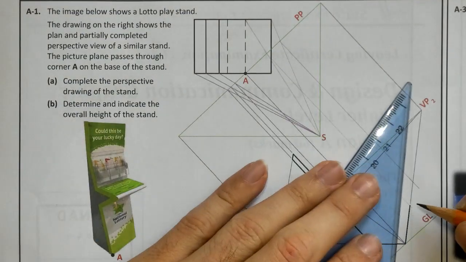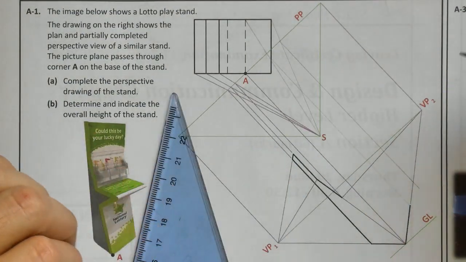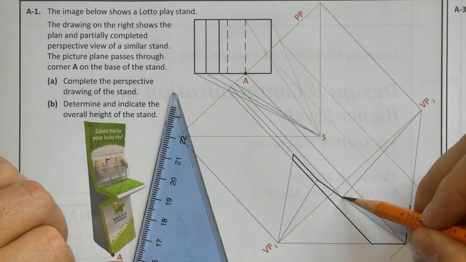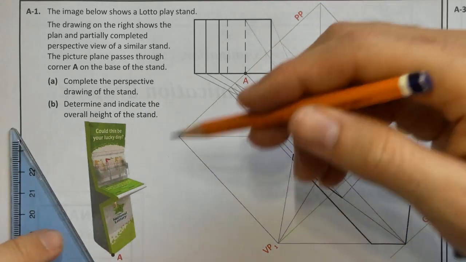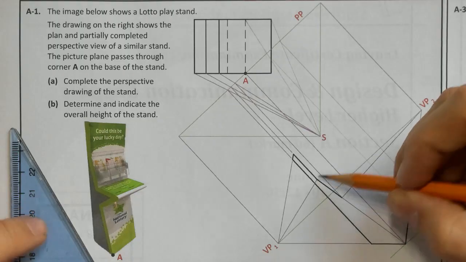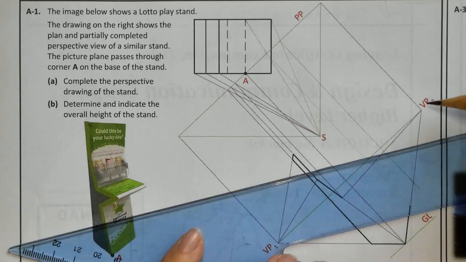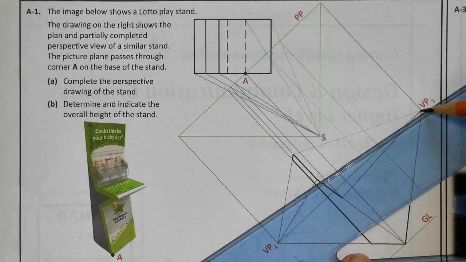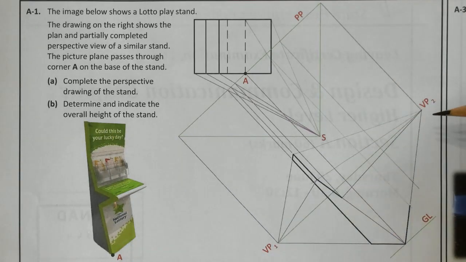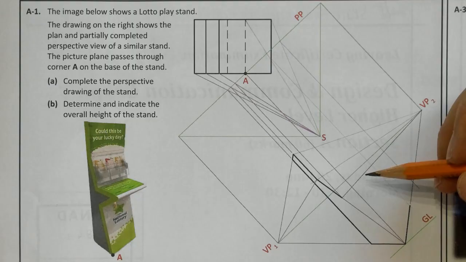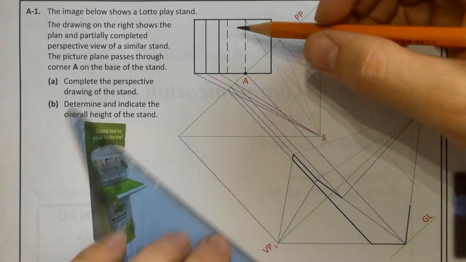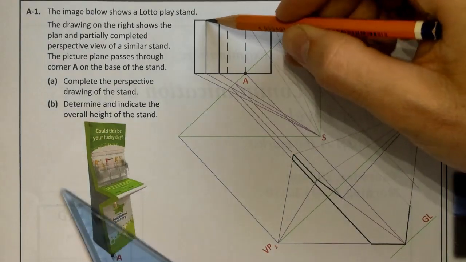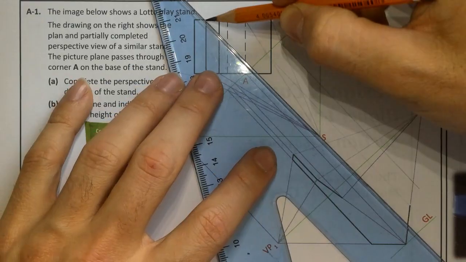Okay, so that's a heavy line there. They've already got that drawn in for us. Now, stand here at the top. So that's one point. It's a little bit confusing here. That point there, I can start joining these over to VP2. And that point there. Okay, so that one would be the back, which is that point.